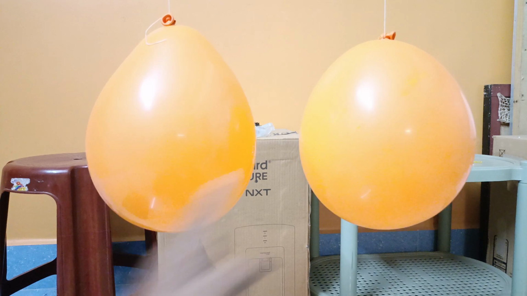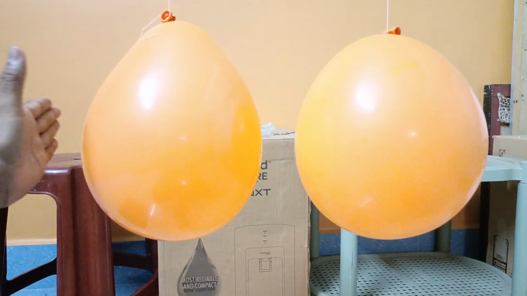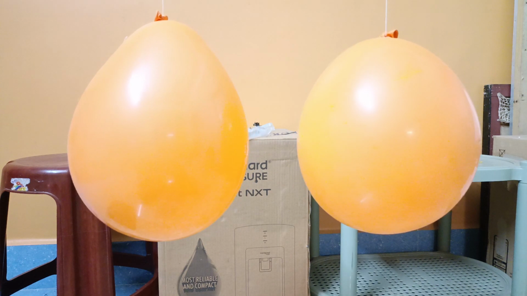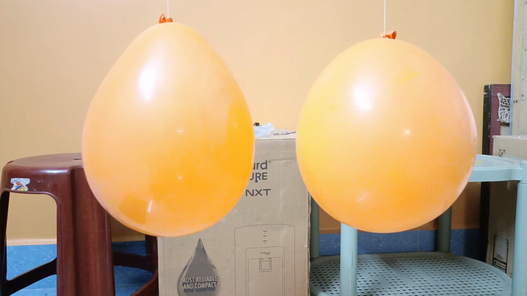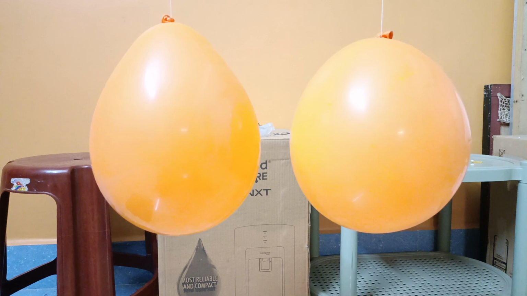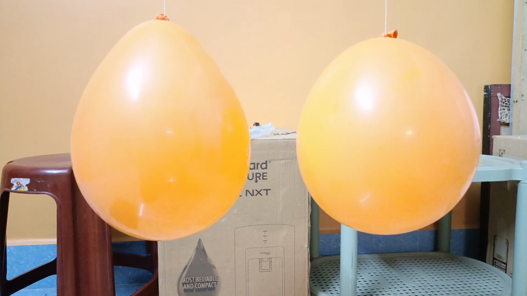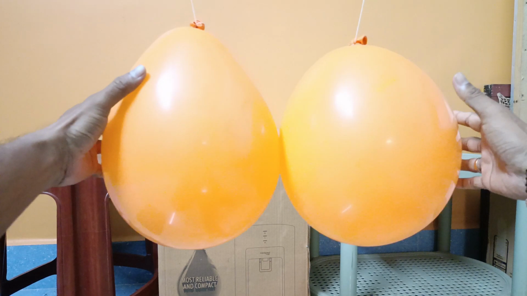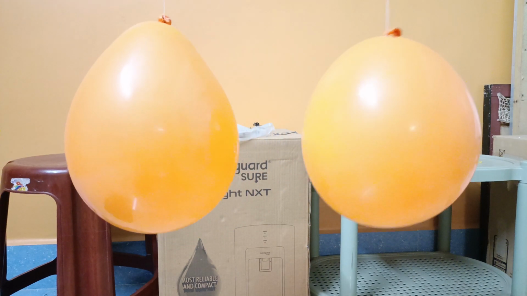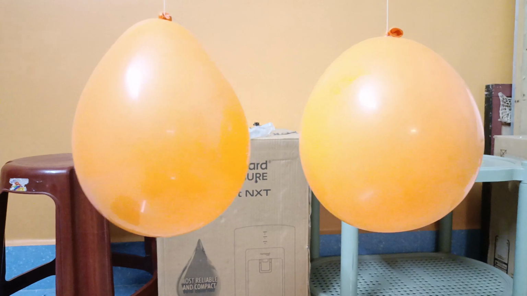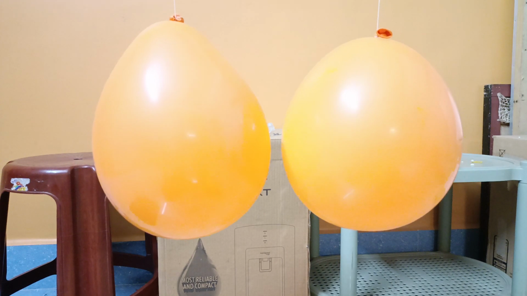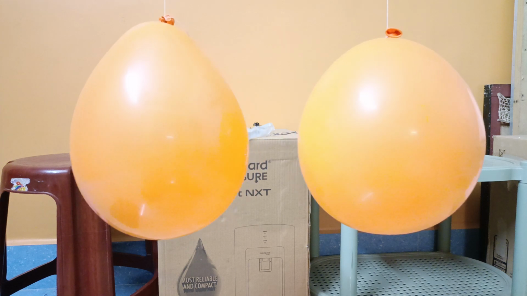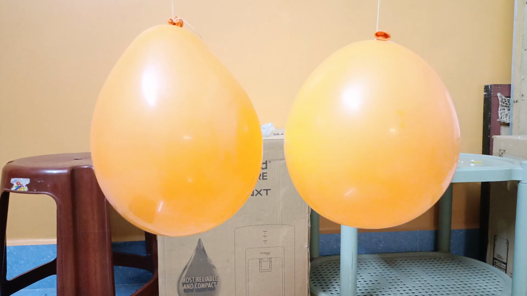And when there is a decrease in pressure, you see the pressure at this point and this point is more. And we know that pressure flows from higher pressure to low pressure. That means this higher pressure makes these balloons collide with each other. And in this way, Bernoulli's principle is working. Let us again try to blow between the two balloons, and let's see what happens once again.